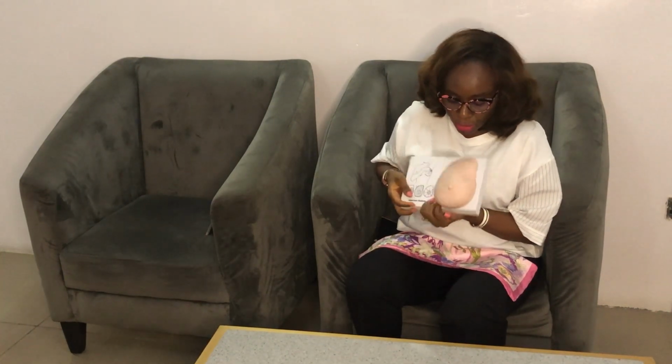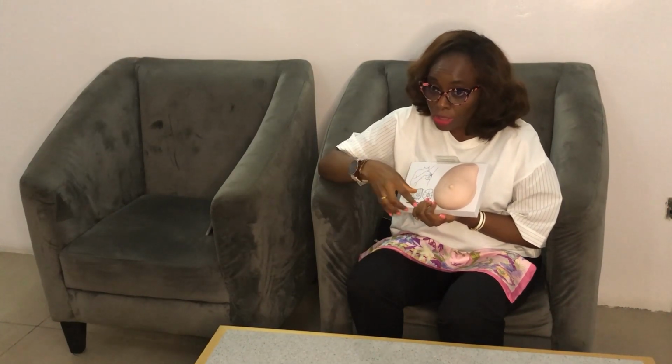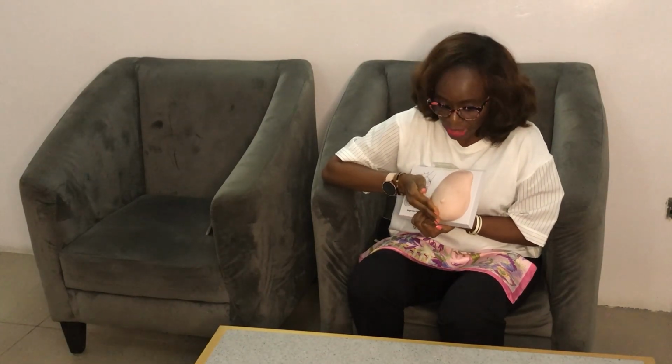Now, if you have big breasts, don't be scared, it's the same thing. If the breast is big, the difference between a small breast and a big breast is the fat, the fatty deposition in the breast. That's the difference. And so all you need, just pick up the breast like this and press down. Okay? So whether your breasts are small or not, it doesn't matter. Just pick it up and press it down.